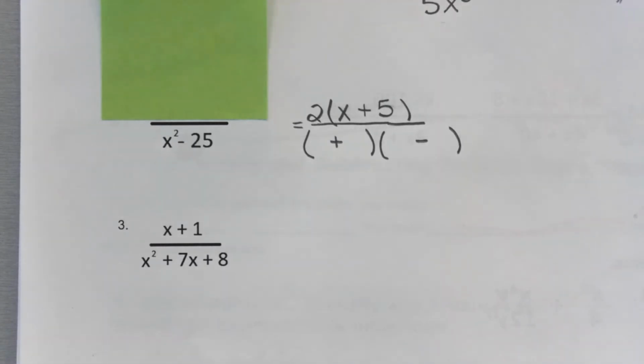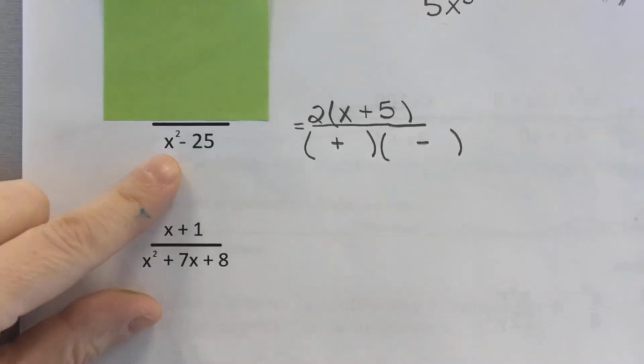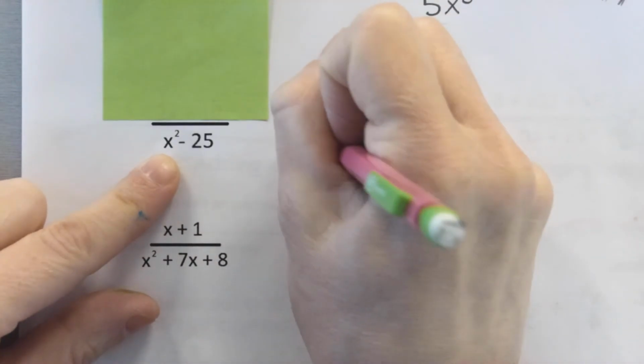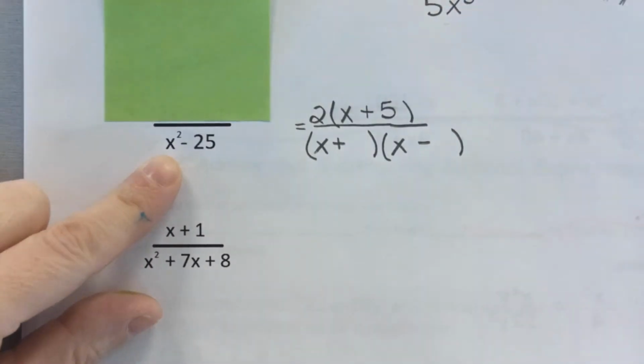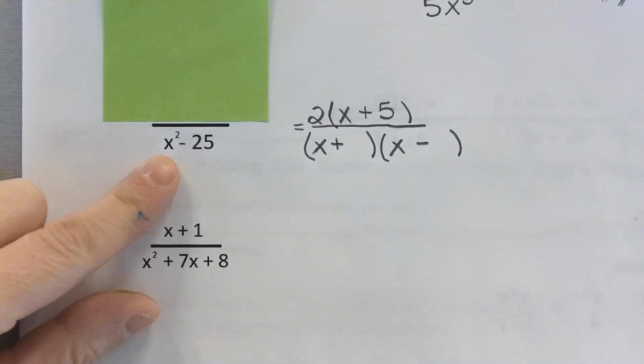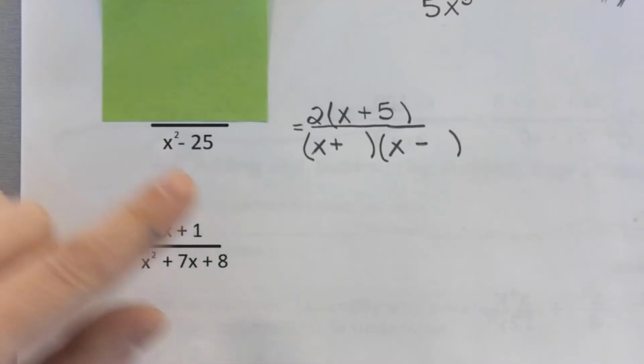Okay, do you remember how I find the stuff that goes inside? Square root. Yes, both parts, right? Okay, so what do we know the square root of x squared is? X. That goes here and here. So you square root the first thing and that goes in the first spot in both.